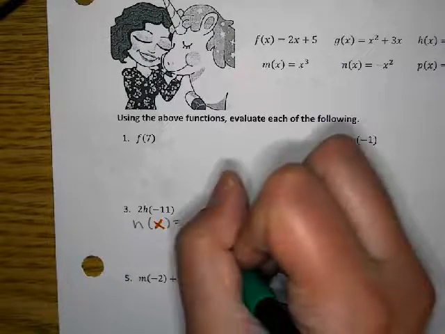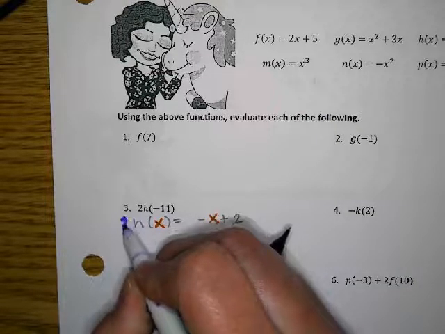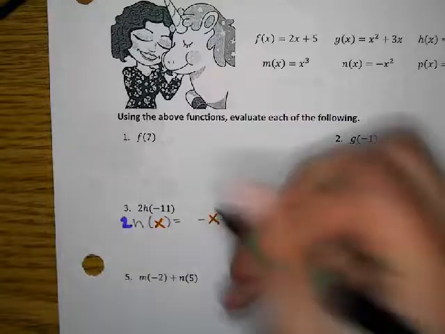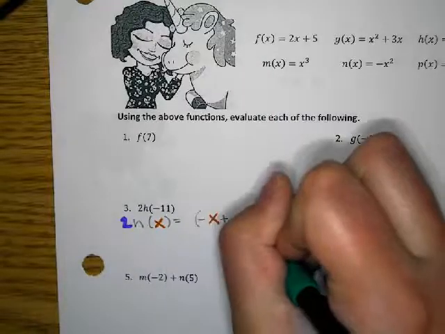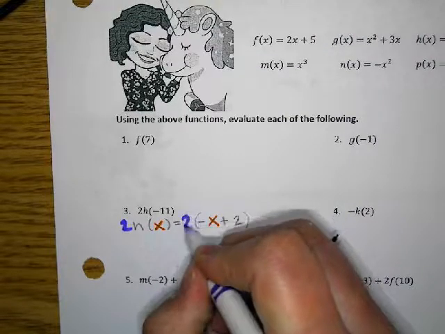And then we are going to be placing a 2 in front of the whole thing. So I'm going to put parentheses around this because the 2 has to go in front of the whole thing.